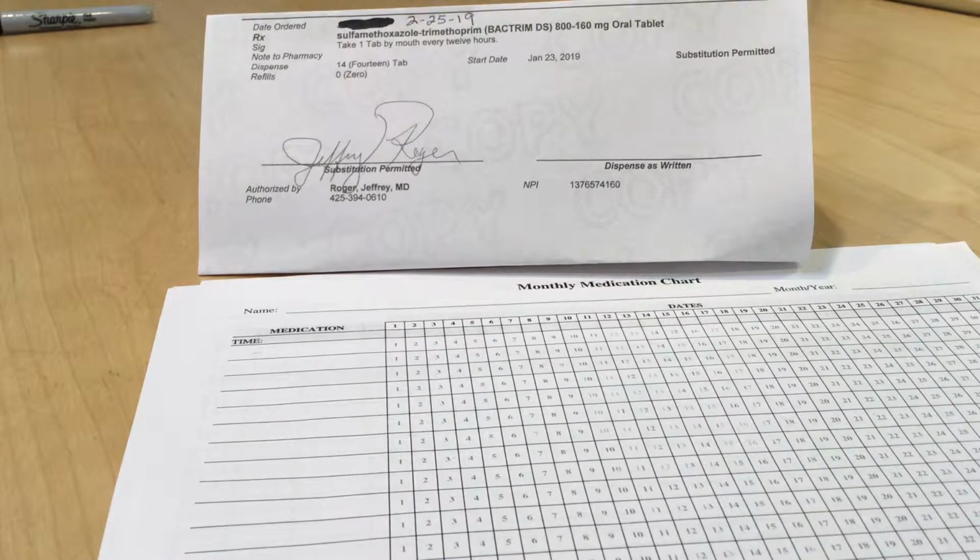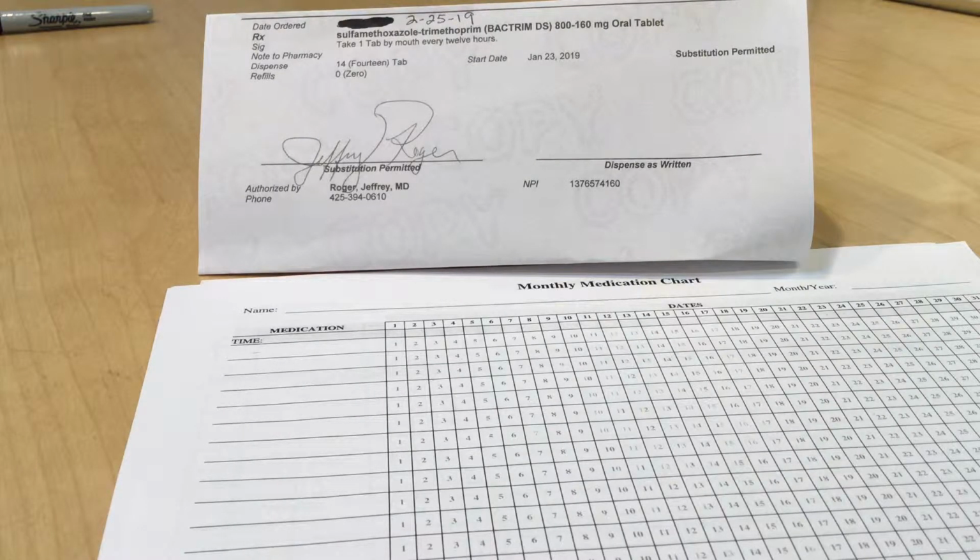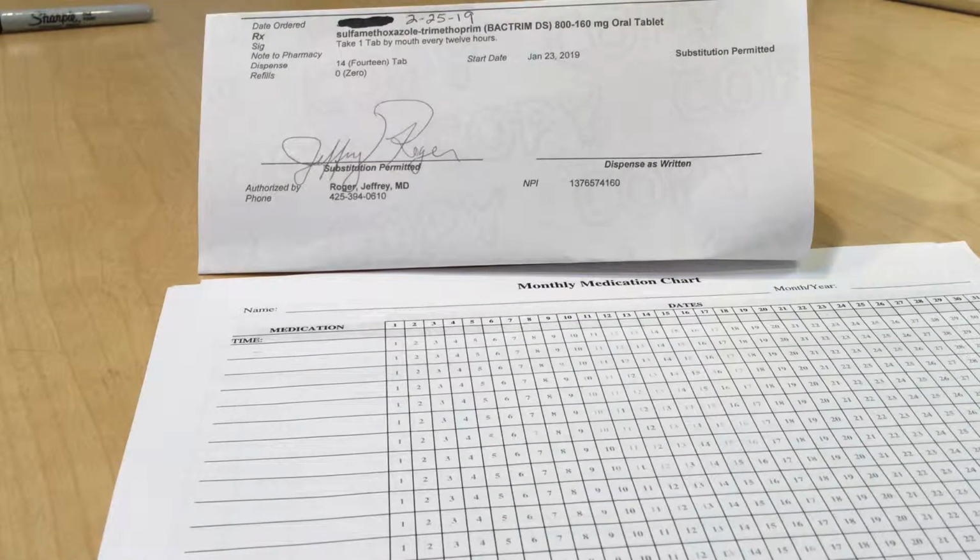Okay, we are going to add a temporary medication. It is an antibiotic to this medication chart. It is sulfamethoxazole trimethoprim, commonly known as Bactrim. It's an 800-160 milligram oral tablet, and the instructions are to take one tablet by mouth every 12 hours.